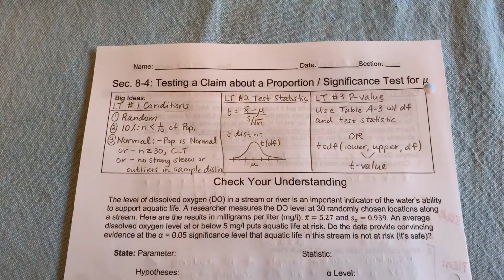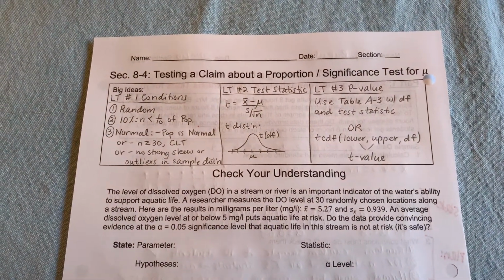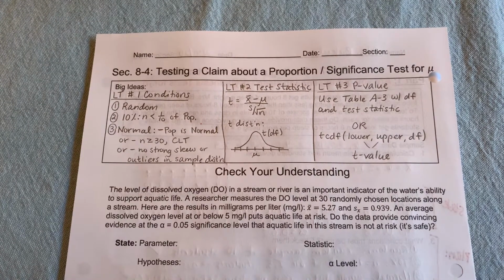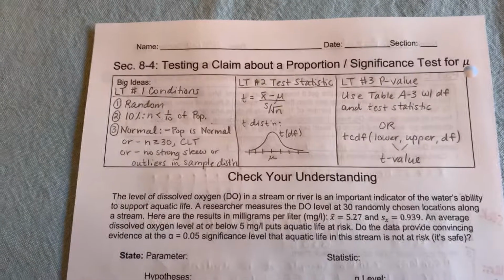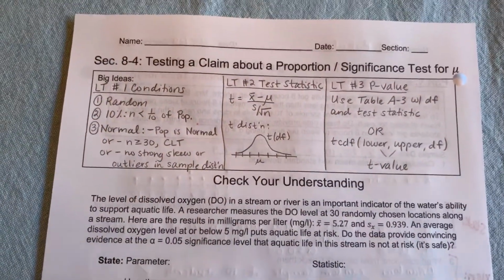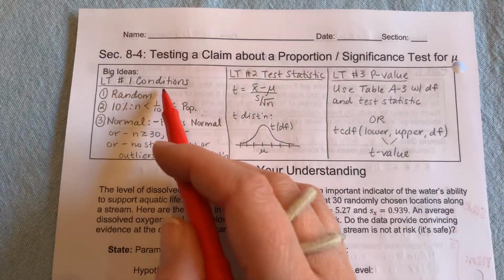Okay, guys, so here we are in the IS number 17 notes, and the big ideas and check your understanding. So I've gone ahead and written out the big ideas. I'm just going to go over them real quick. Learning target number 1 is about the conditions.